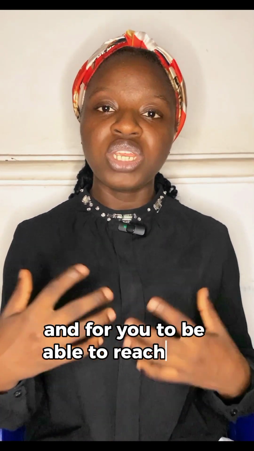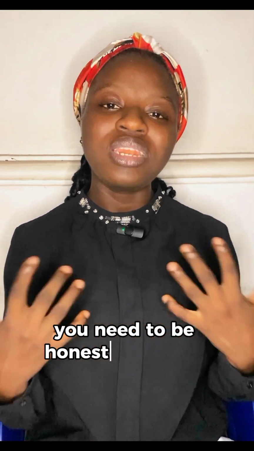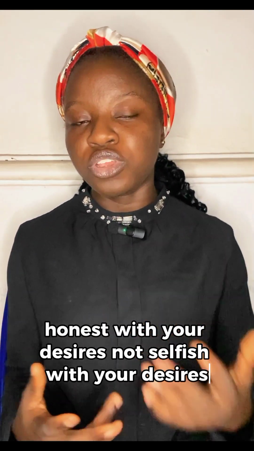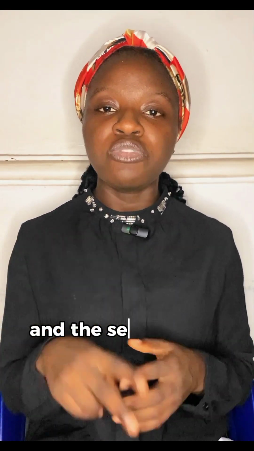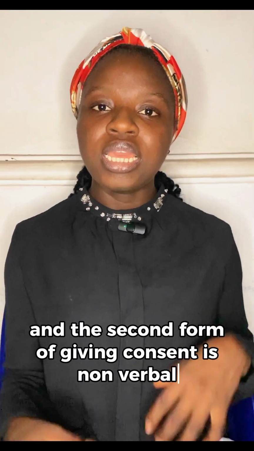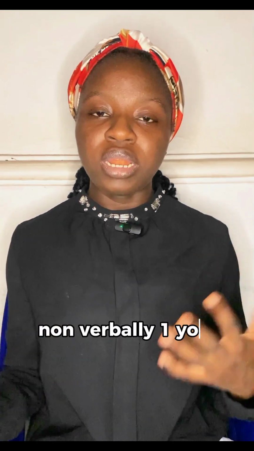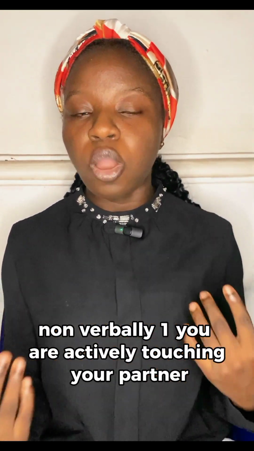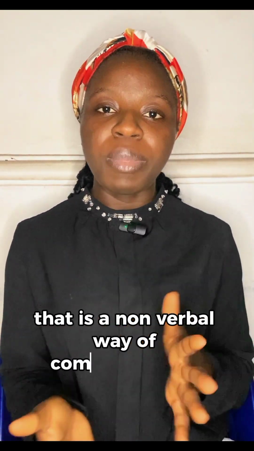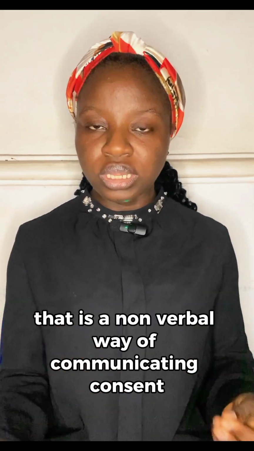And for you to be able to reach this stage, you will need to be honest with your desires. Yes, honest with your desires, not selfish with your desires. And the second form of giving consent is non-verbal. And there are different examples when it comes to giving consent non-verbally. One, you are actively touching your partner. That is a non-verbal way of communicating consent.